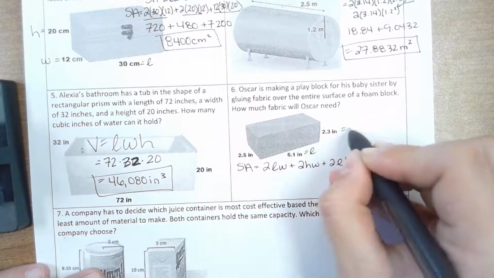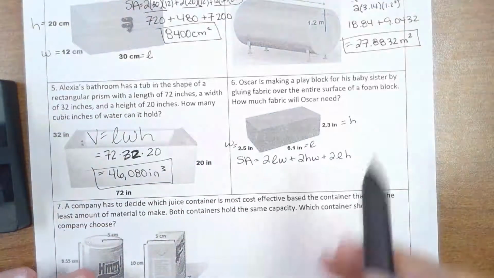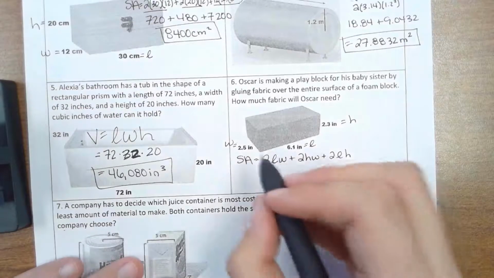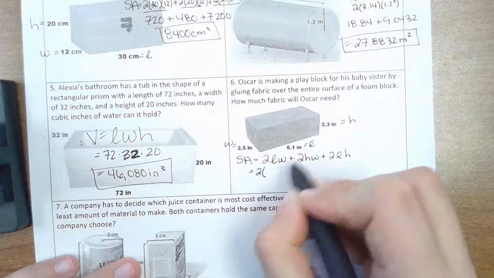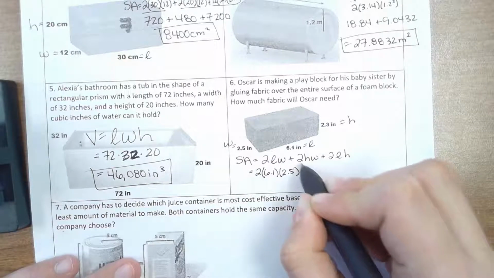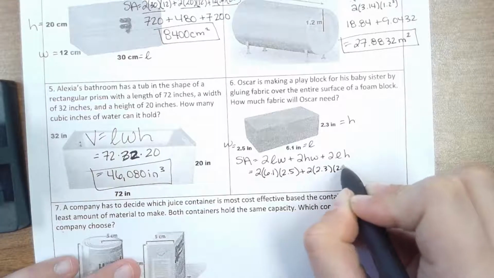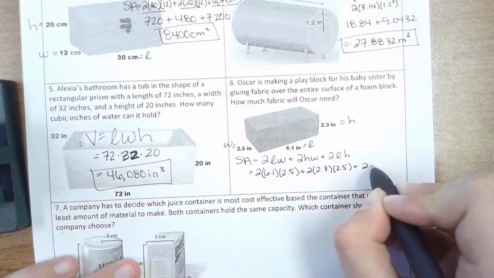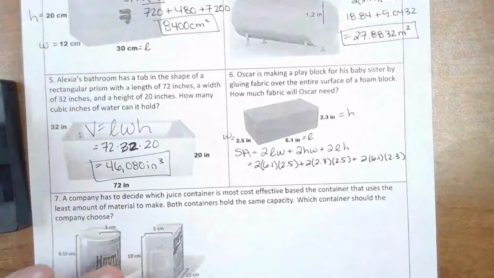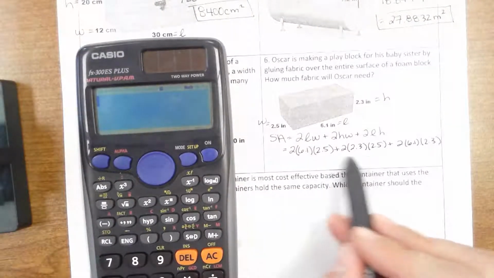And again, if you like to label these, please feel free to do so, but you don't have to. It just makes it easier whenever you go to start substituting your numbers into the formula. So when I do that, I get 2 times 6.1 times 2.5 plus 2 times 2.3 times 2.5 plus 2 times 6.1 times 2.3. Alright, and now I'm just going to multiply those three sets.